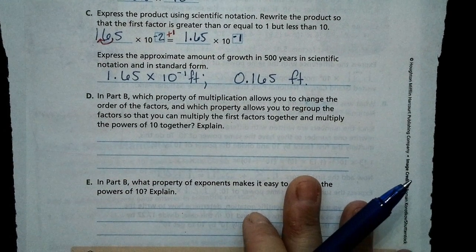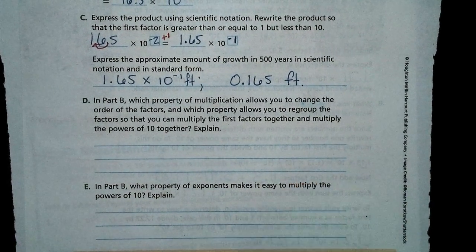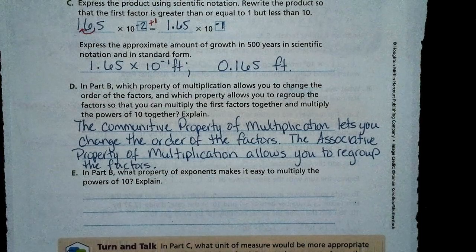All right, in part B, which property of multiplication allows you to change the order of the factors, and which property allows you to regroup the factors so that you can multiply the first factors together and multiply the powers of 10 together? So this goes back to 6th grade, learning your properties. The commutative property of multiplication lets you change the order of the factors, and the associative property of multiplication allows you to regroup the factors.